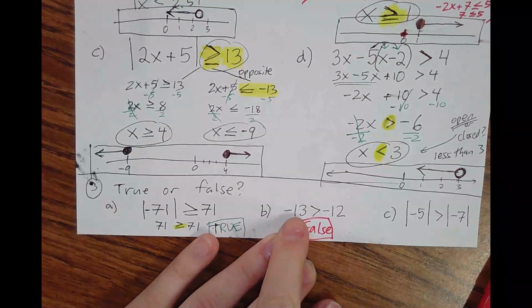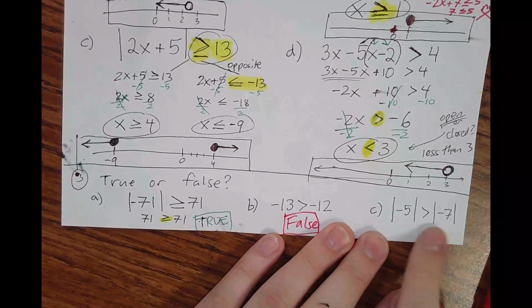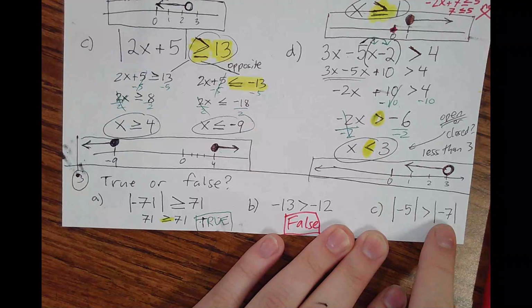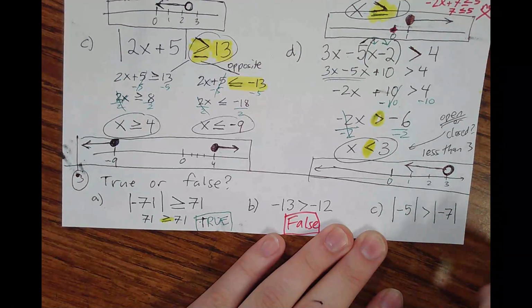Negative 13 is a smaller number than negative 12. And here we have two absolute value questions. Is the absolute value of negative 5 greater than the absolute value of negative 7? What do you think? Tell the person next to you.